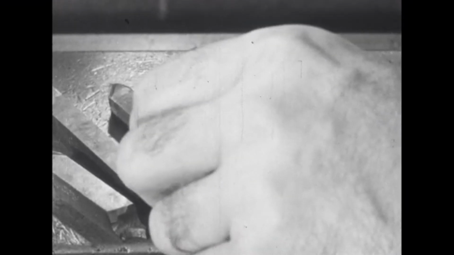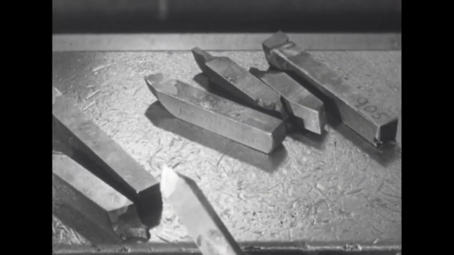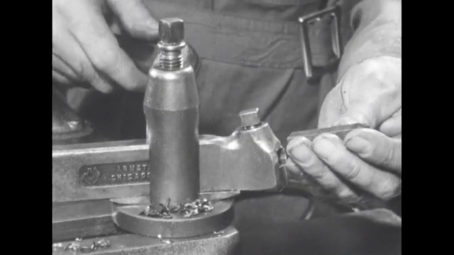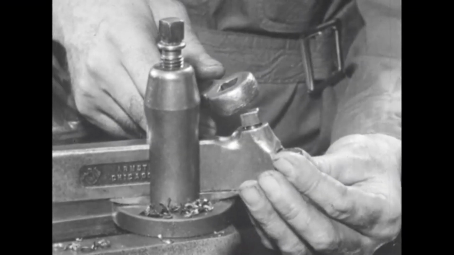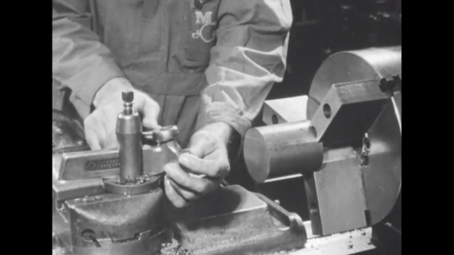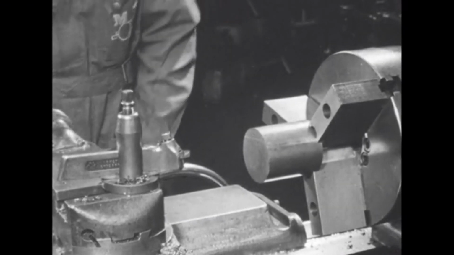This tool bit is selected as the proper one for the first cut. It is clamped in the tool holder of the lathe and moved up to the workpiece.